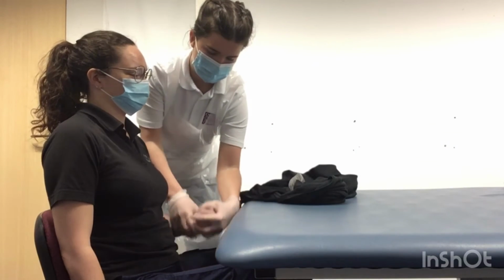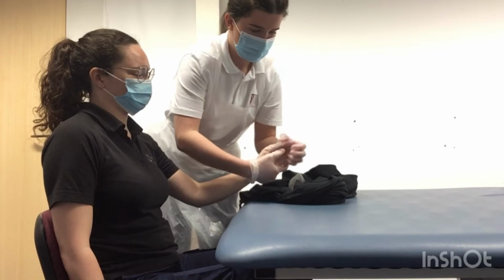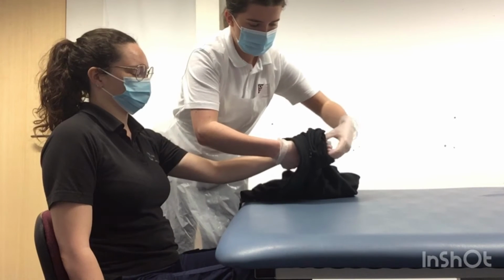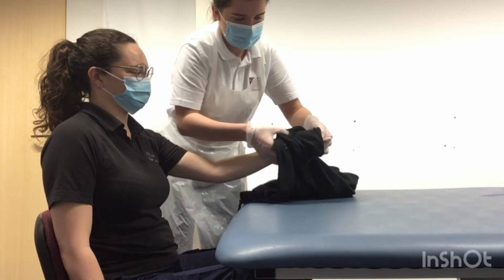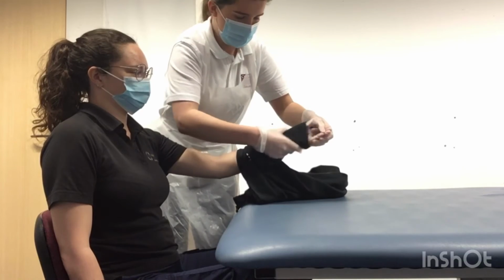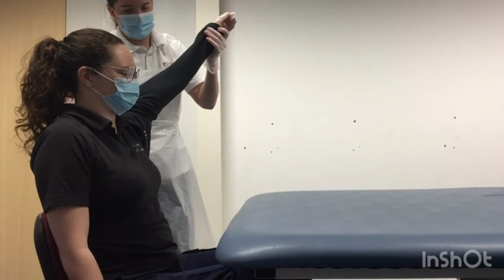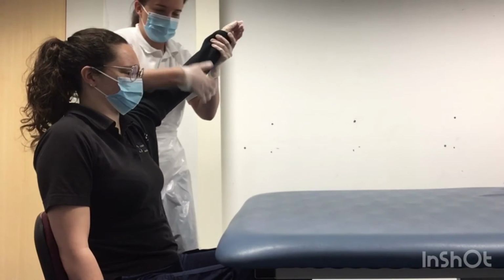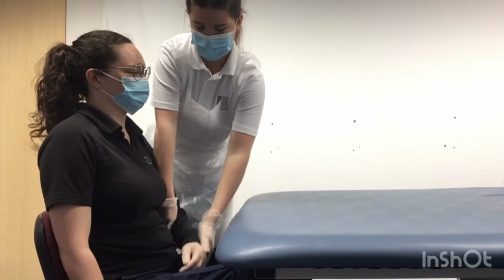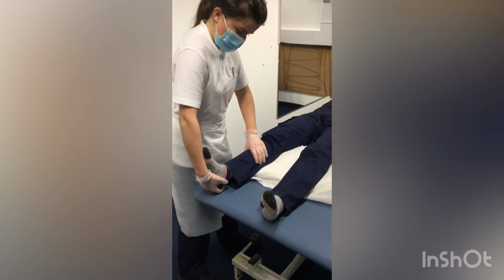You can also practice this one, so by opening up the fingers in order to put a jacket on, feed the fingers through, keep supporting the hand as you're doing so, pull the sleeve on, arm out to the side just to get more of a movement in that shoulder, pull the sleeve down and support the elbow and wrist back down to their lap.